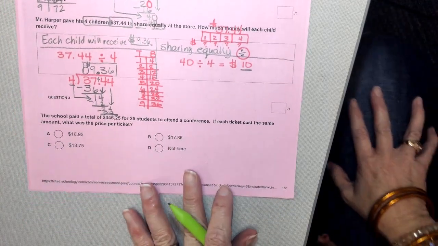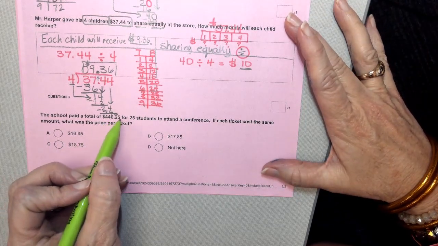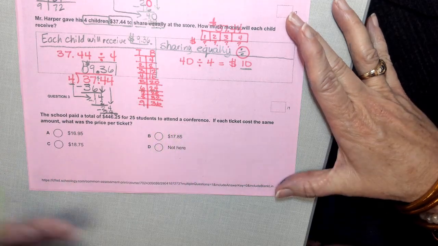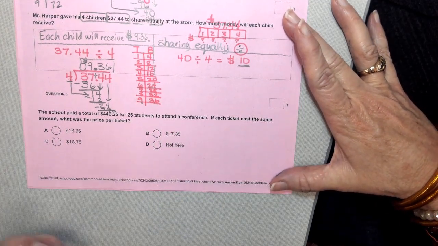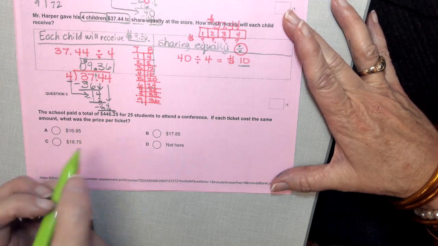Question number 3 says, a school paid a total of $446.25 for 25 students to attend a conference. If each ticket costs the same amount, what is the price per ticket?